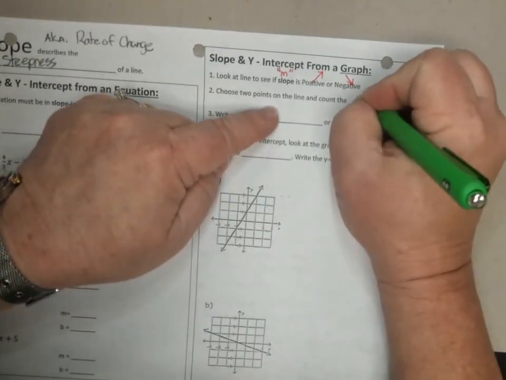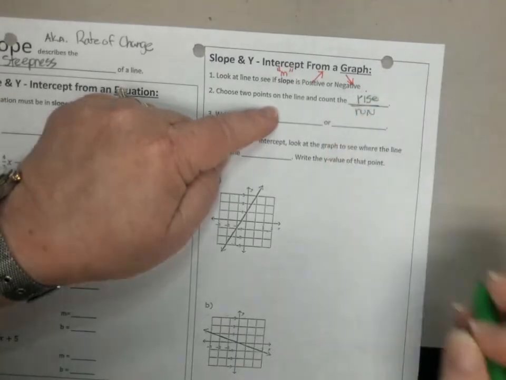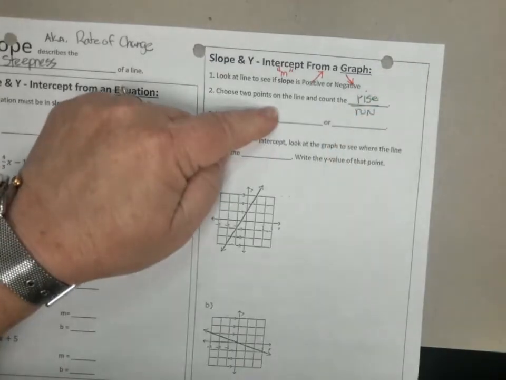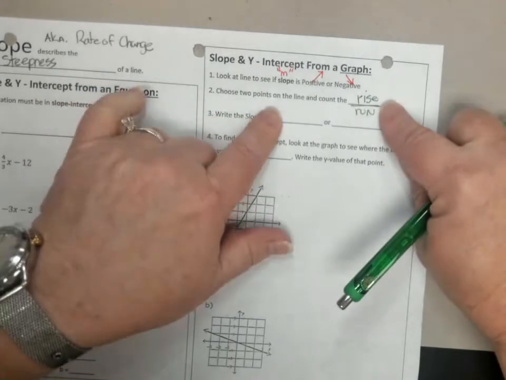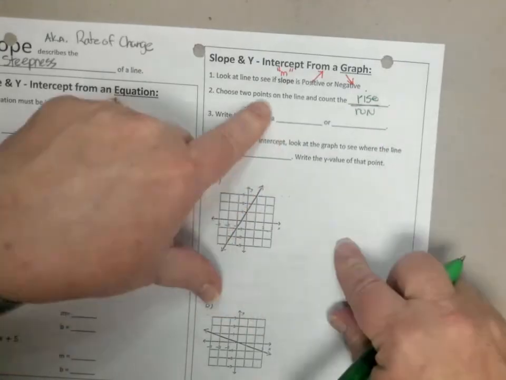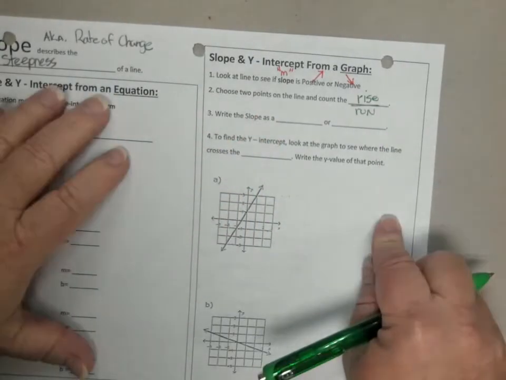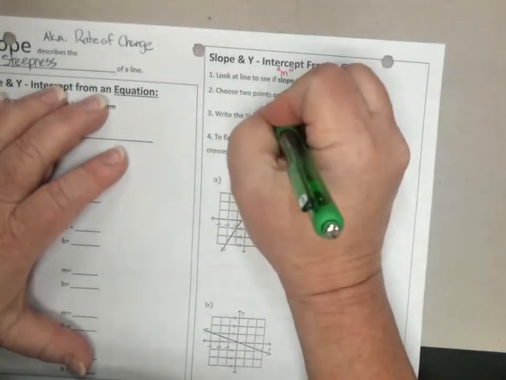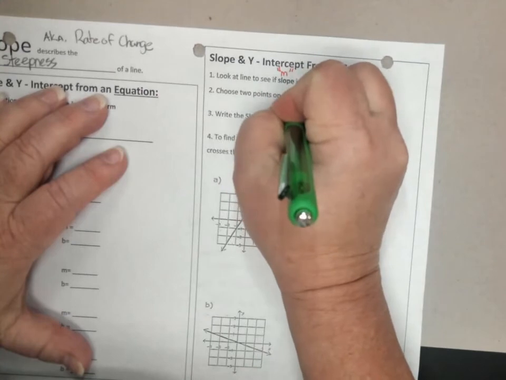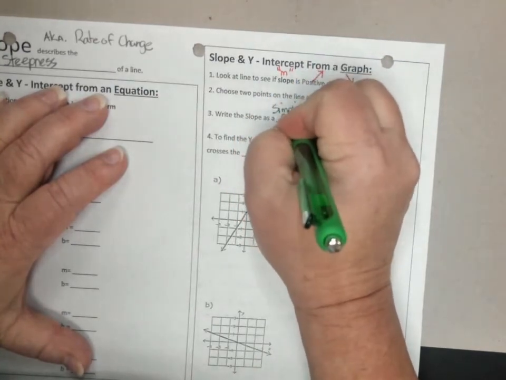We say rise over run. Okay? Rise is your y and run is your x. Write the slope as a simplified fraction.